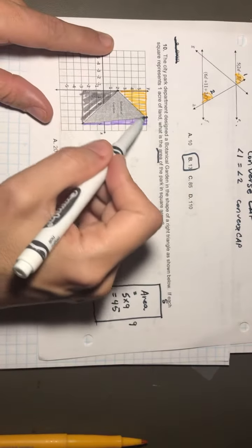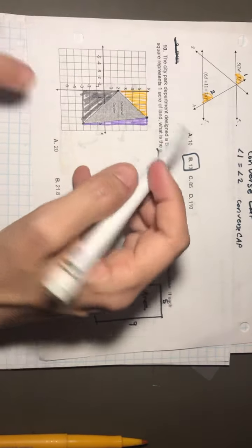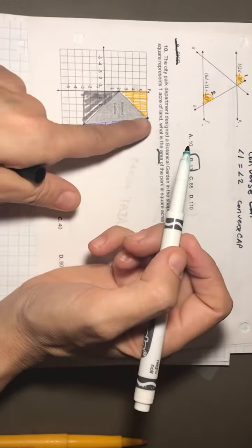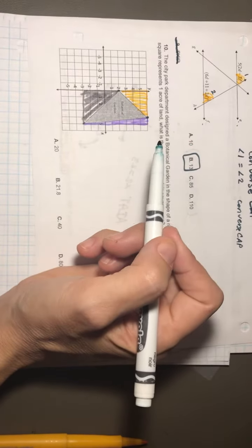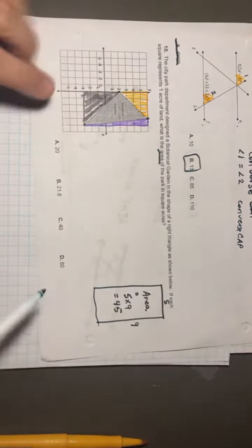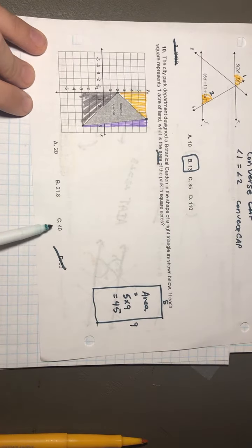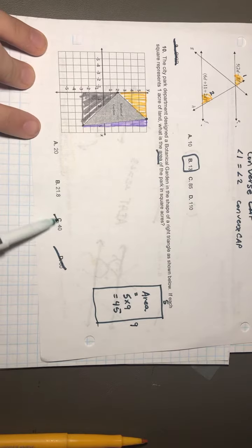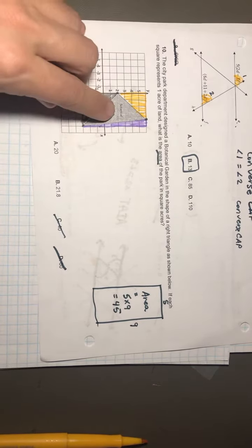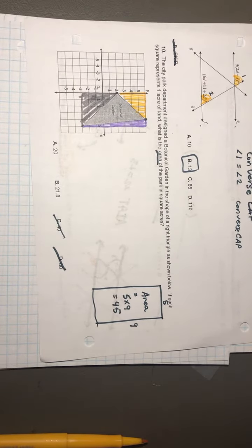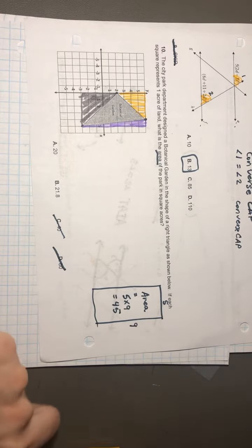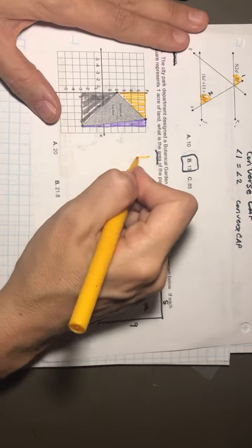Okay, so I know the area of this park has to be smaller than 45 because if I built a model, I'm going to cut off the yellow one, I'm going to cut off this purple triangle, and I'm going to cut off the gray triangle, and the area will be what's left. So I already know that D is not going to be a good one. I also kind of think C is not going to work because we're going to be cutting off quite a bit to find the area of the garden. Okay. So now I just want to find the area of each piece here.